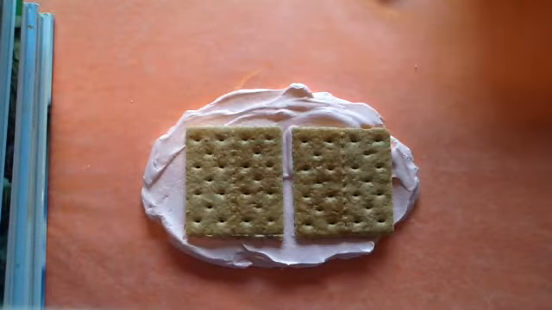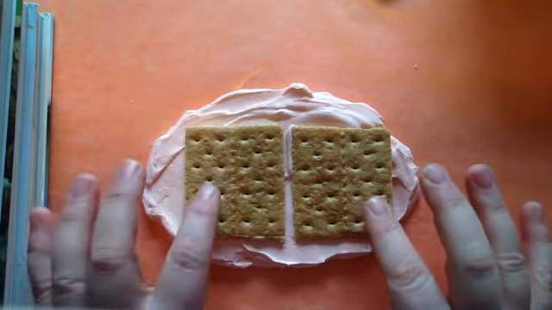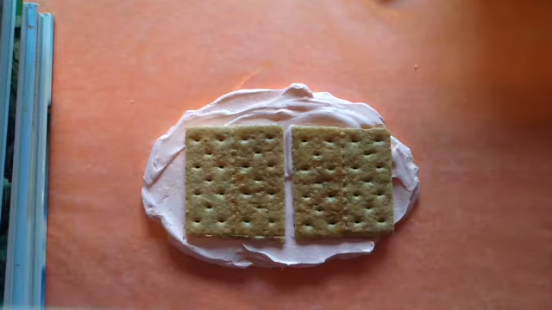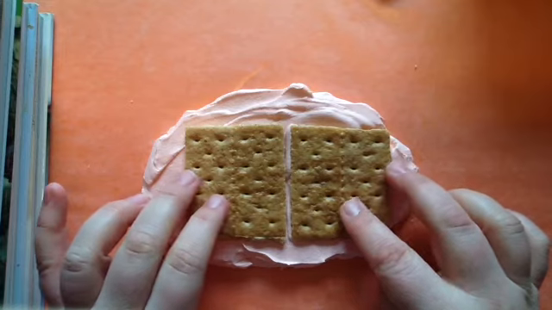Now, we just talked about convergent boundaries where you have one continental plate bumping into an oceanic plate. And now we're going to use two graham crackers, both of them representing continental plates. So two plates that have the same thickness and density slowly converging or bumping into each other.